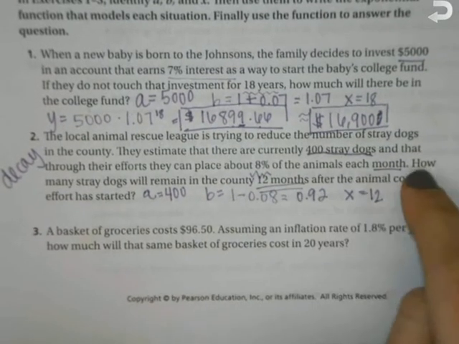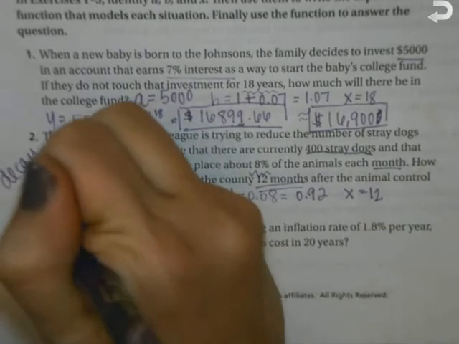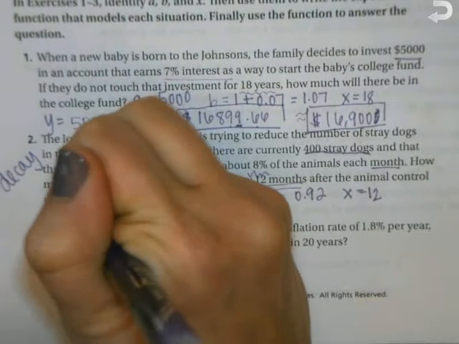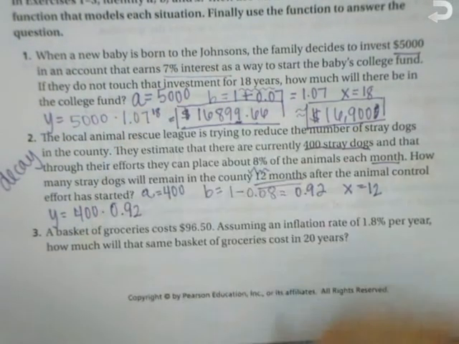So if it said each year. Yeah, so if I said that we are decreasing the amount of dogs by each year, and I put 12 months, you would plug in 1. So your units have to match. Okay, so when we plug that in, that should be y equals 400 times 0.92 to the 12.